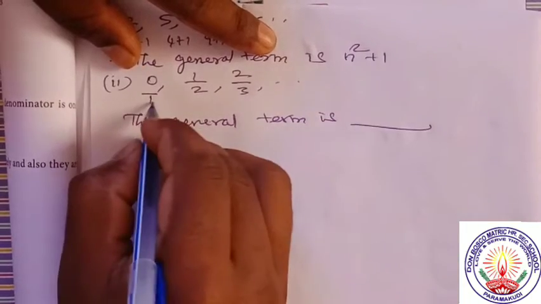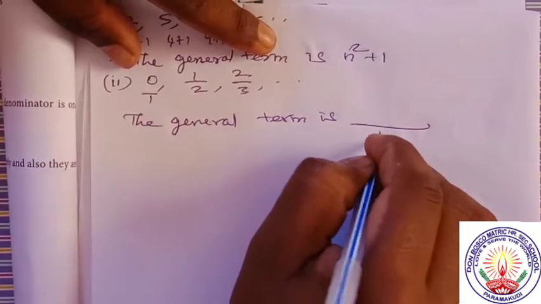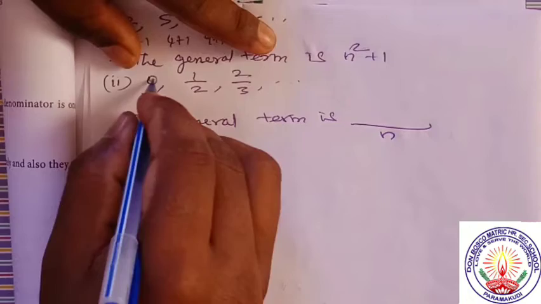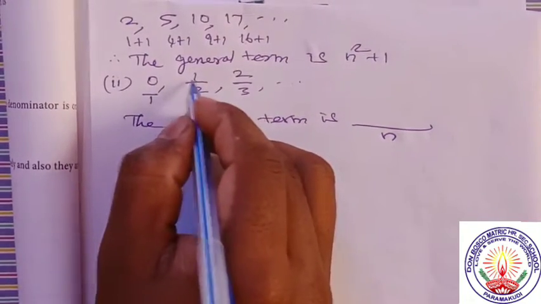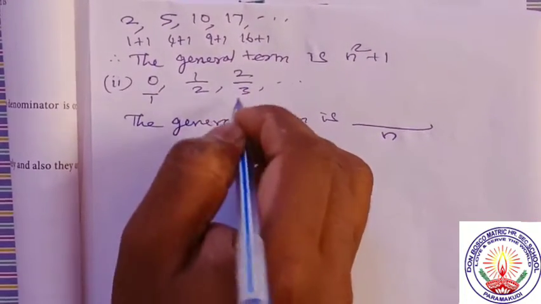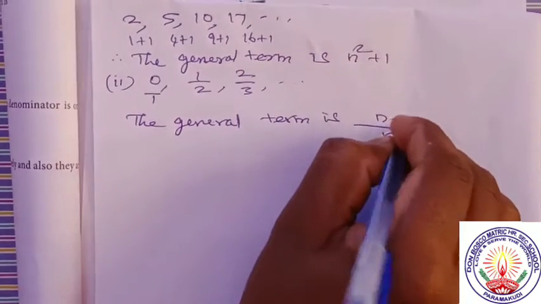is the denominator. Look at the denominator 1, 2, 3, etc. So n. The numerator is 1 less. 1 minus 1 is equal to 0. 2 minus 1 is equal to 1. 3 minus 1 is equal to 2. Since it is 1 less, on top we subtract 1.